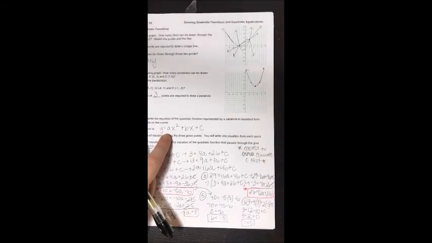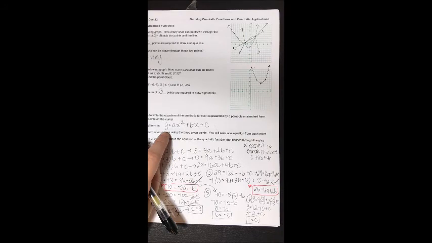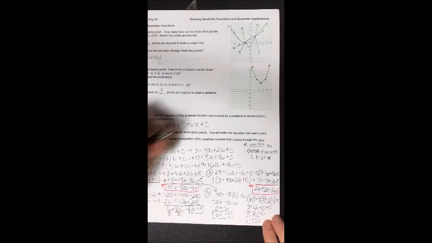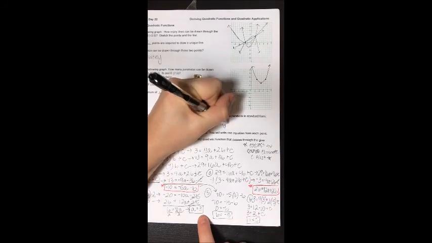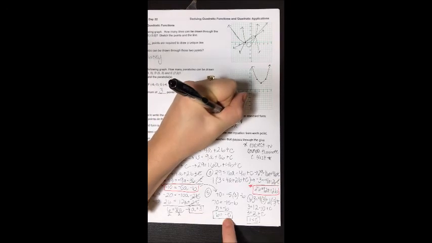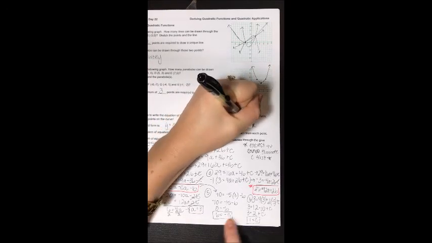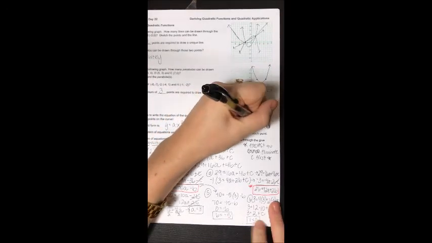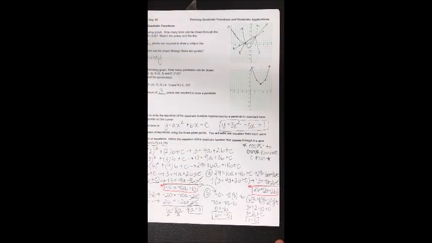So can I write my quadratic equation in standard form? I sure can. So I would get y equals 3x squared minus 5x plus 1. You just put your a, b, and c into their appropriate spots.